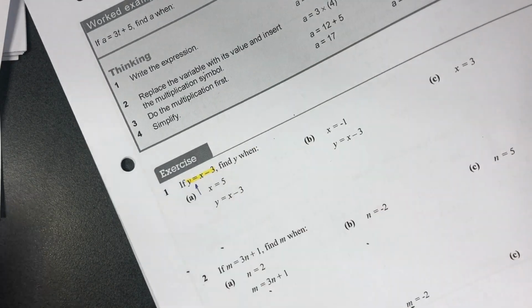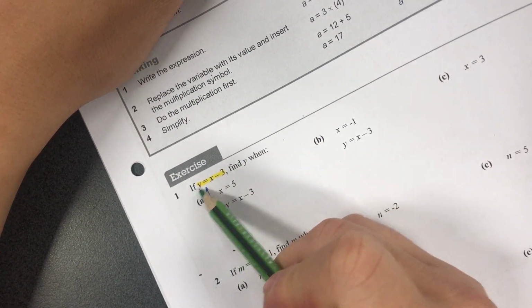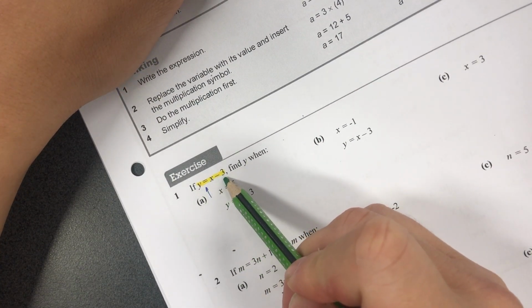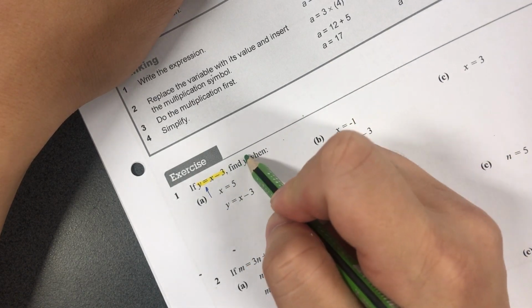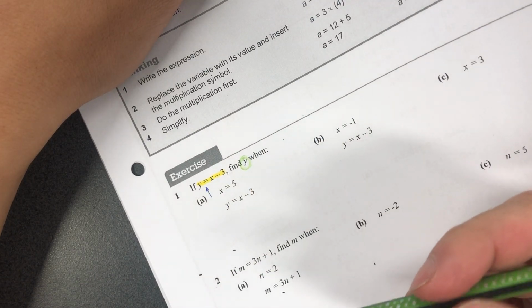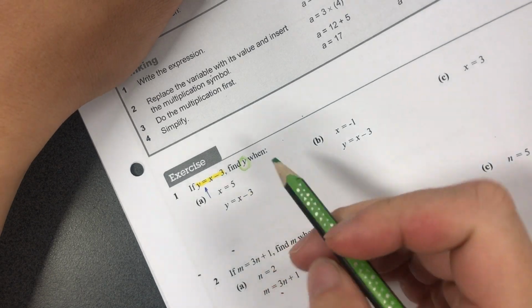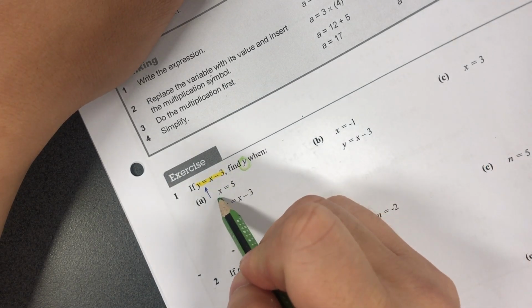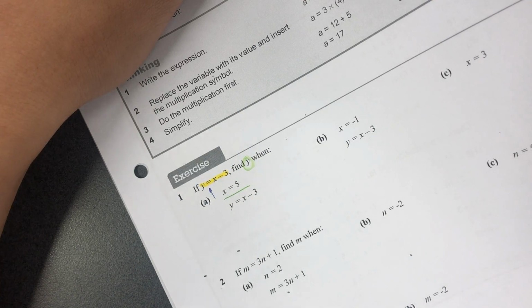It's important you read this and understand what it's trying to tell you. If y equals x minus 3, find y. So what am I trying to figure out? I'm trying to figure out what y is equal to. And then in the next line, it tells me that x equals 5. So this is all referring to the same pieces of information.